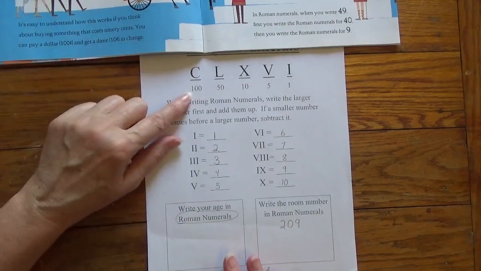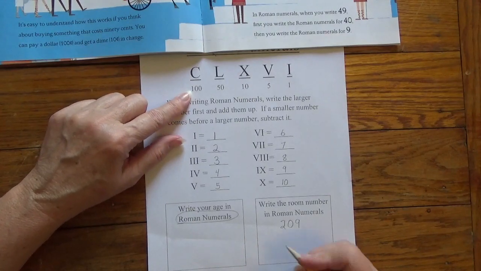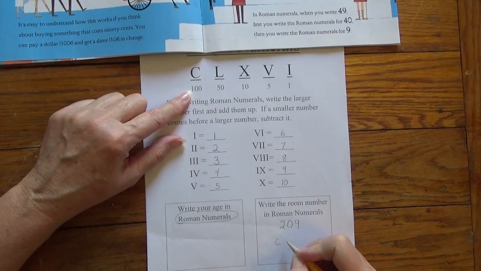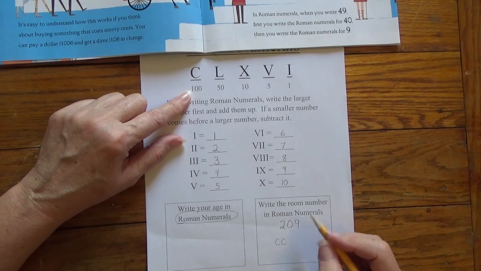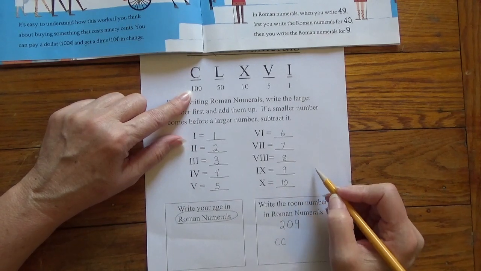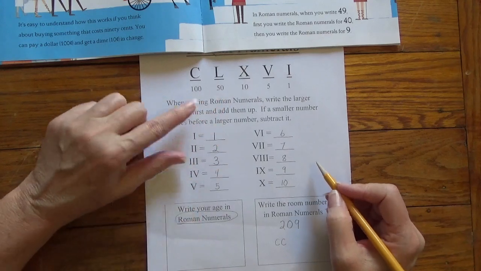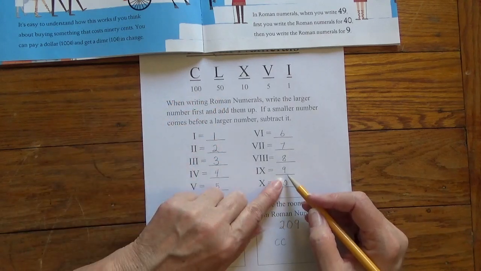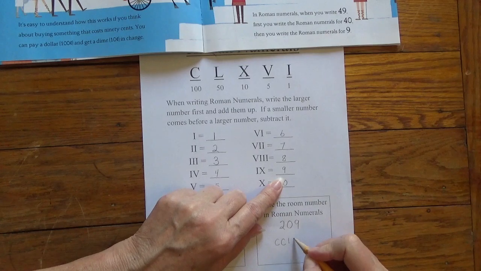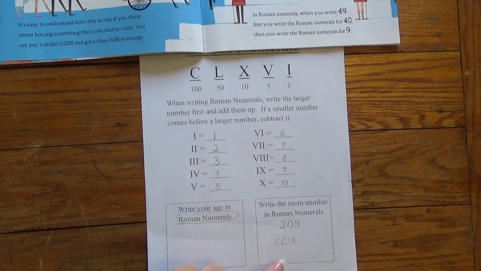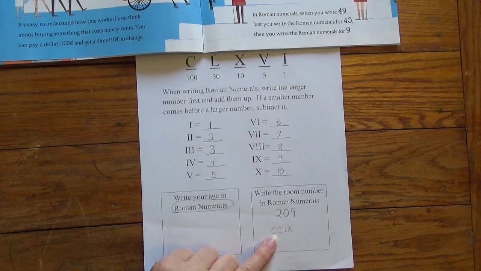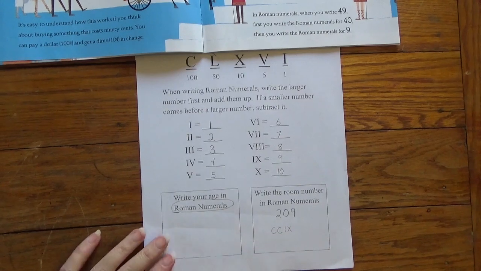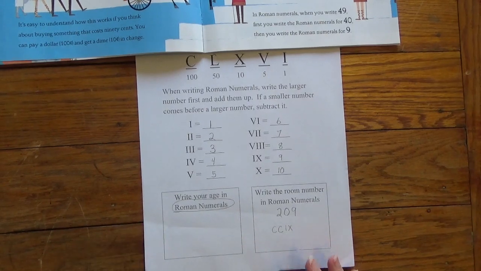So I'm going to look up here. 200. So there's 100. There's 200. And 9. I can't make V and 4 ones. Remember, you can only have 3. So 9. I'm going to look up here. 9 is IX. So you should have written 209.